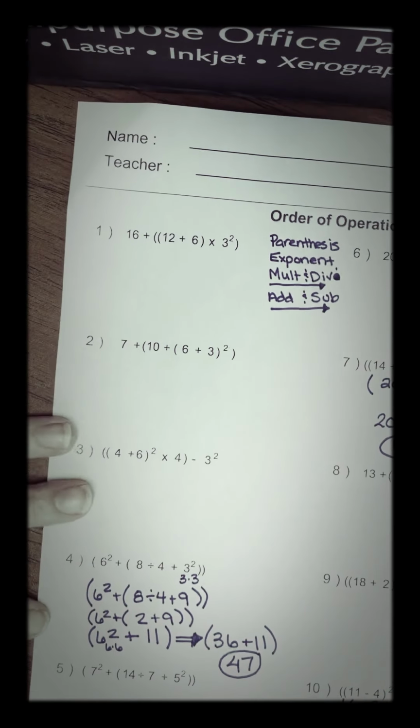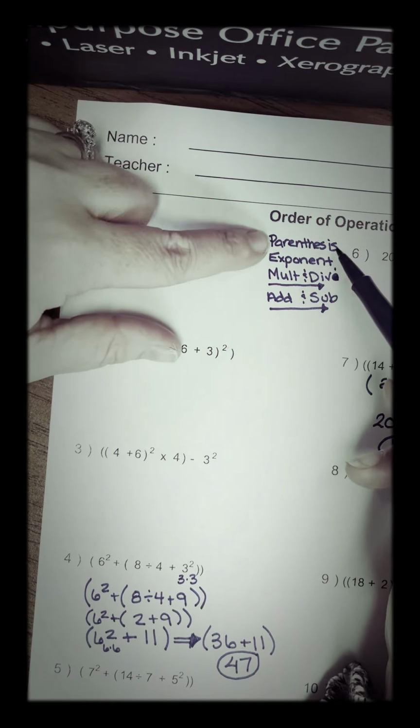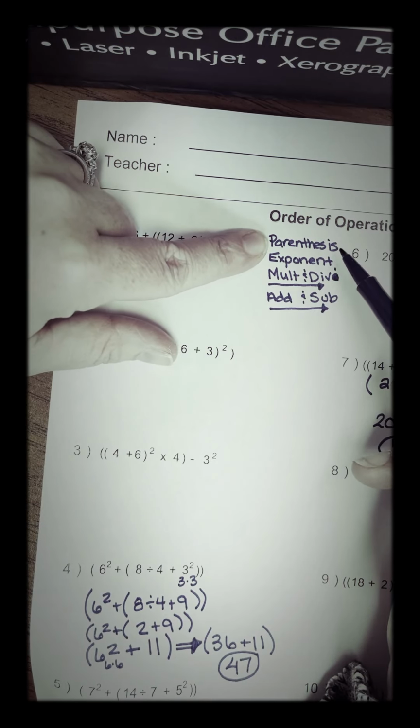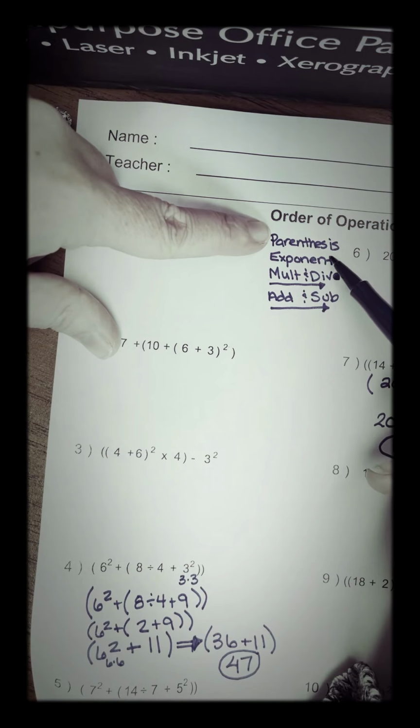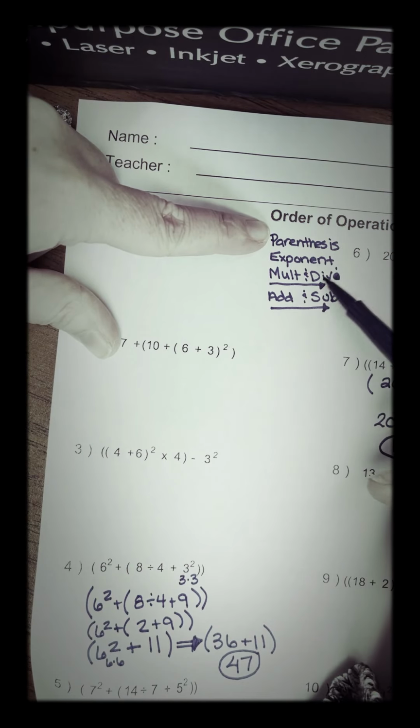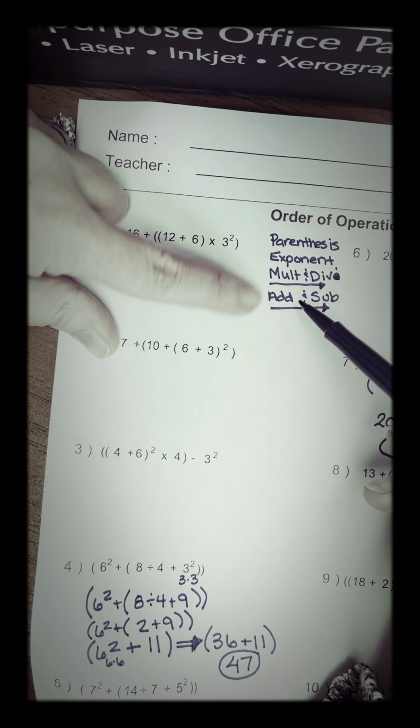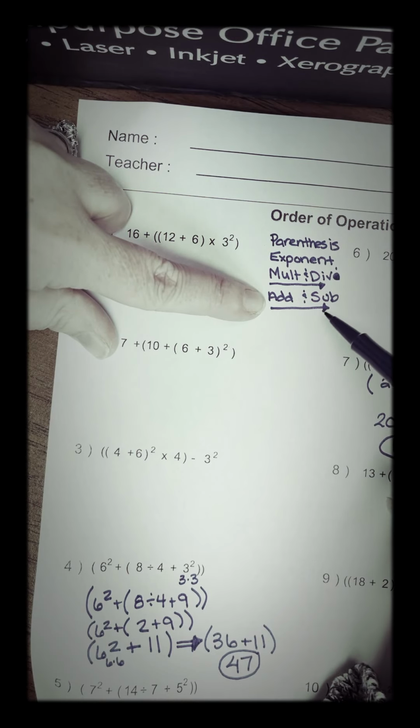Okay, step by step, guys. Make sure you start in your innermost parentheses and work your way out. When you're in the parentheses, you follow these steps. Exponents, multiply and divide left to right, and then add and subtract left to right.